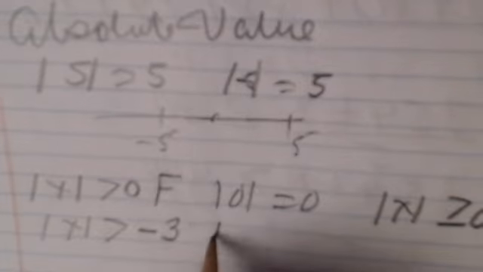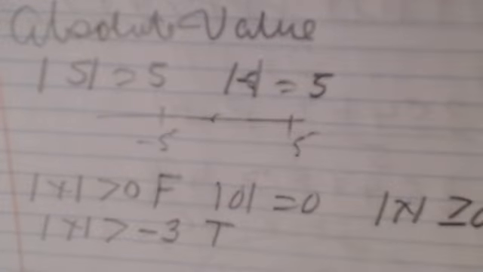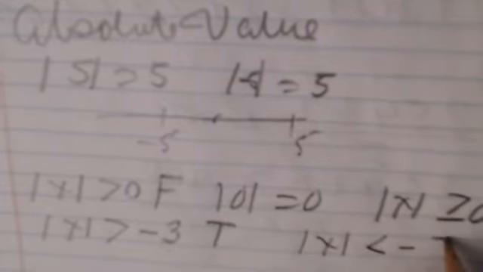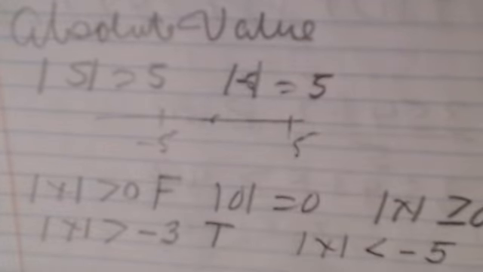The absolute value is always going to be greater than the minus 3. But if we turn this around, if I tell you the absolute value is less than negative, let's say 5, well, the absolute value is always 0 or positive, so this thing would have to be a false statement.